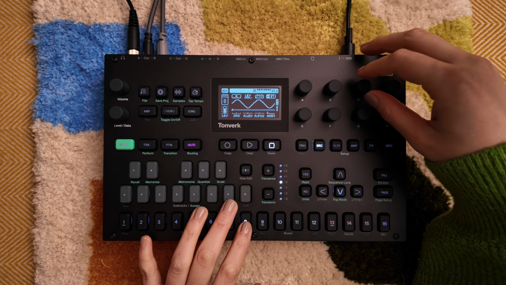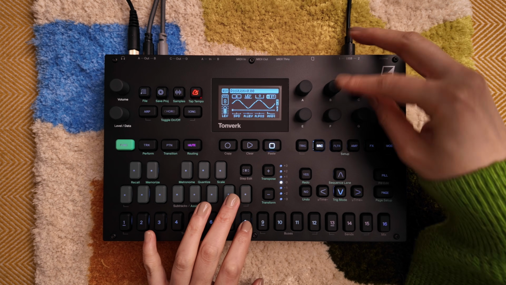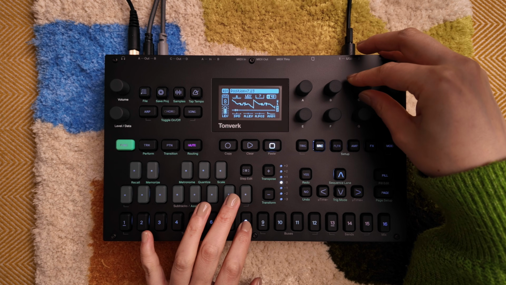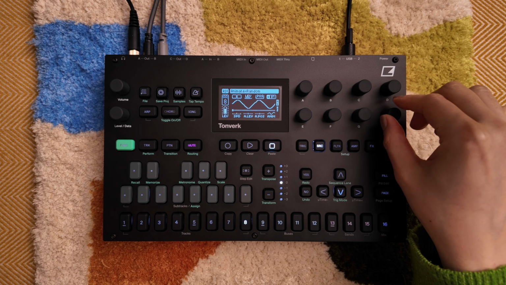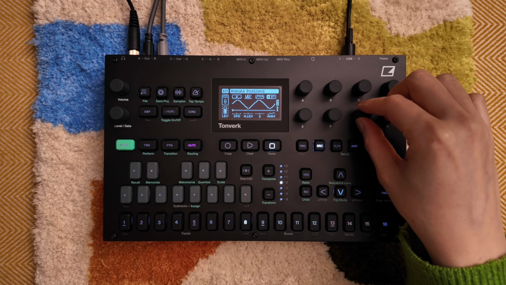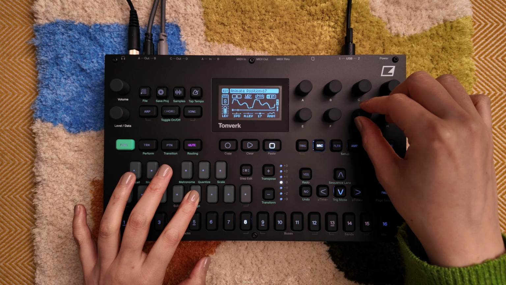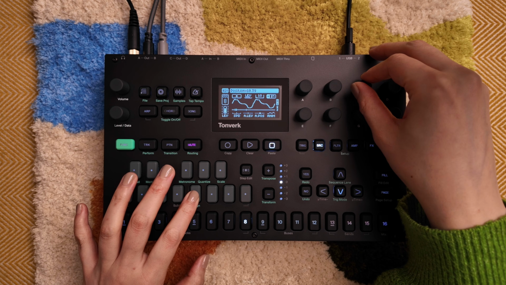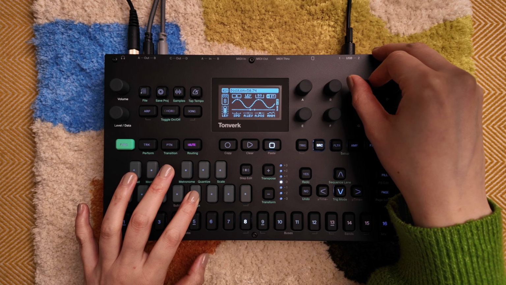Oscillator 1 is a little airy and hollow, and oscillator 2 is noisy and more aggressive. Since there's a lot of harmonic variation, I'll use sample and hold modulation on oscillator 1's position, which jumps to different parts of the wavetable each step. Because it is tempo synced, it stays rhythmic while still sounding unpredictable.